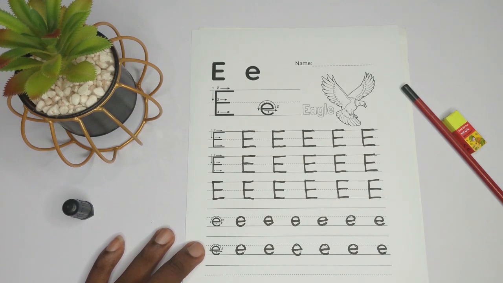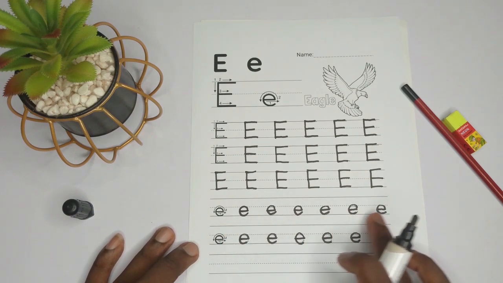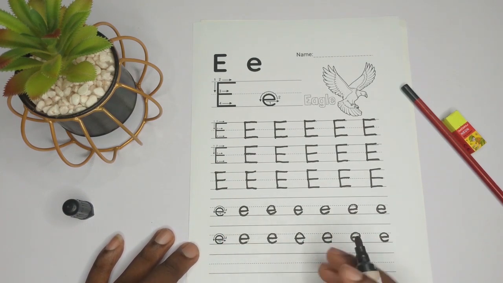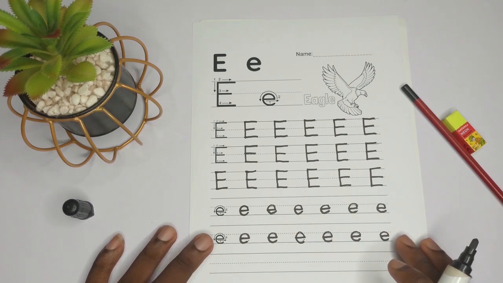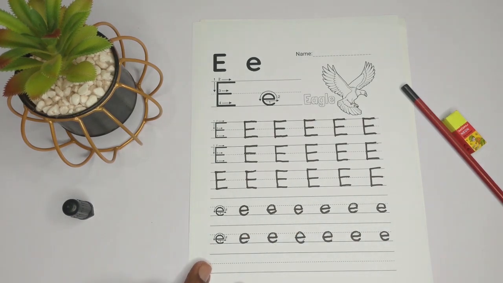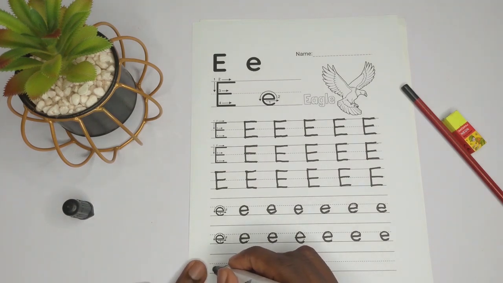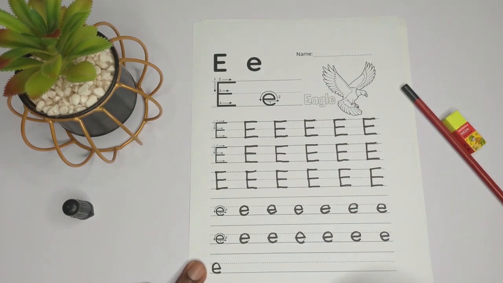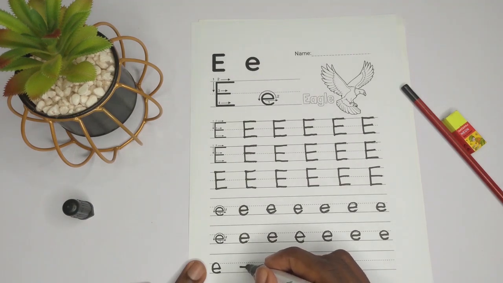Good job. So now that we've practiced how to write small e, let's try to write it ourselves without the guidelines. So in between the dotted lines and then the last line over here, I draw a straight line and I move from top all the way down. Small e. And I repeat that again. Small e.